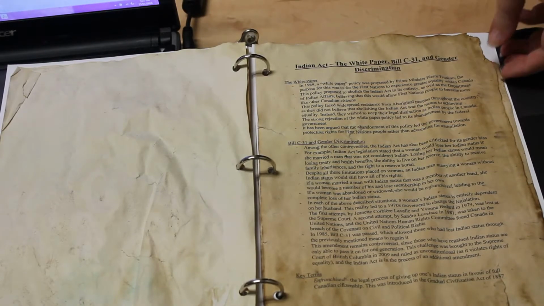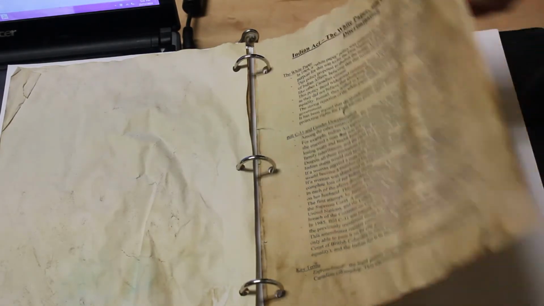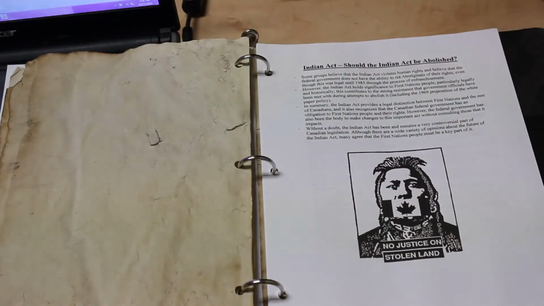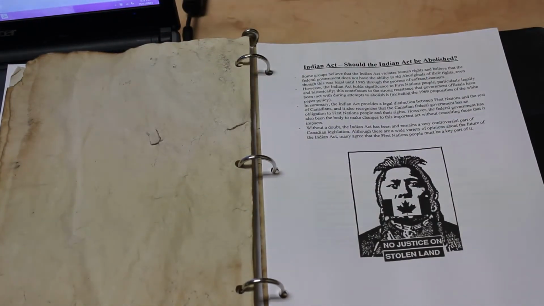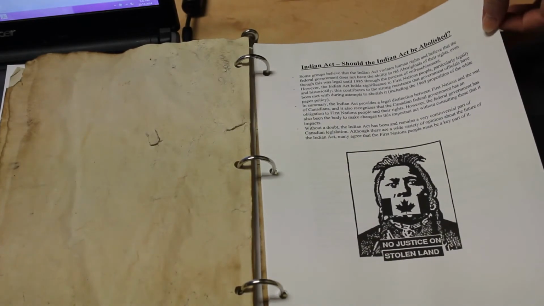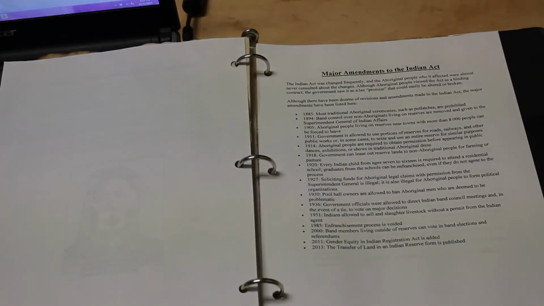As we transition to other topics in the book, we first address, on its own page, whether or not the Indian Act should be abolished. This page gives key information about the Indian Act and will allow students to have a discussion on their personal beliefs about whether or not this act should be abolished. Additionally, we include a page with key dates ranging from 1885 to 2013 that give a brief overview of the major amendments made to the Indian Act.